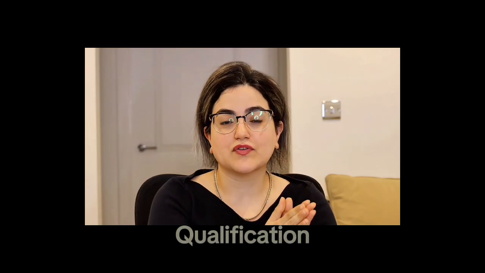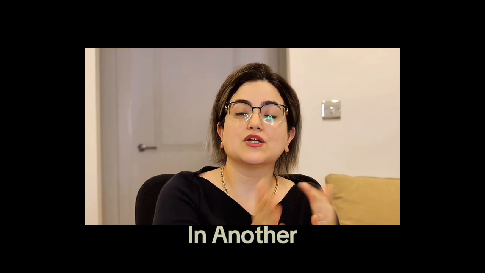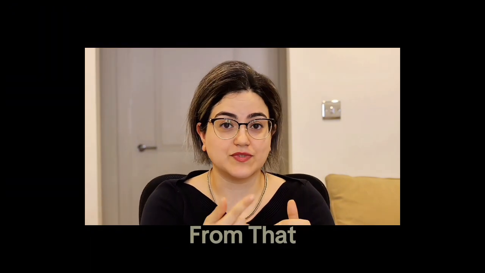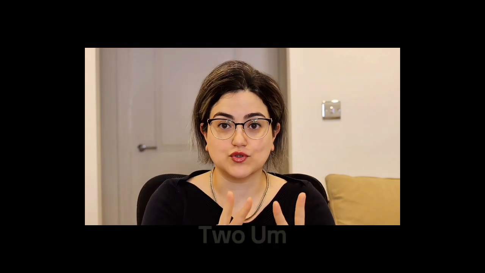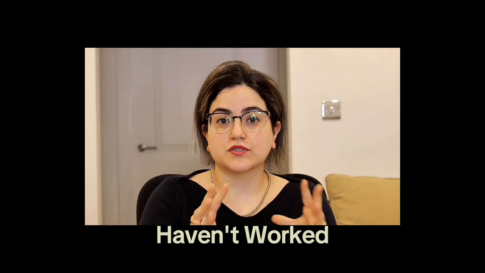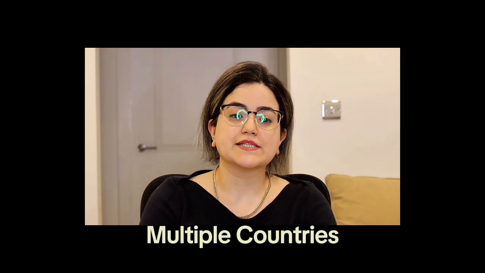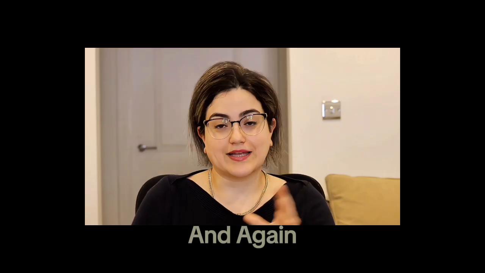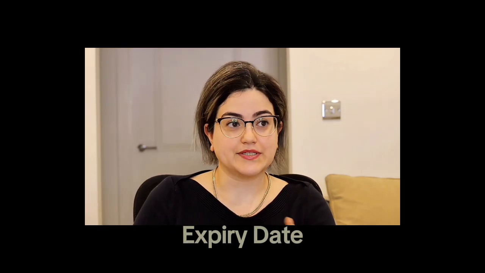If after qualification you worked in another country before also moving to the UK, you need to get a good standing letter from that country as well. So you might need to have two if you've worked in multiple countries, and you need to submit the original document to the college as well. And again, bear in mind that this has an expiry date.